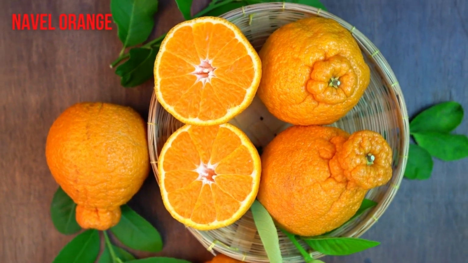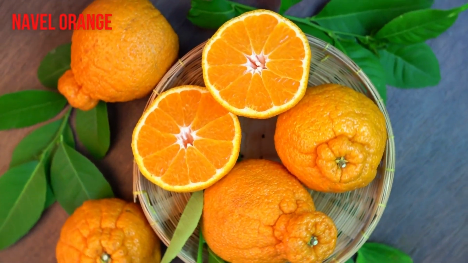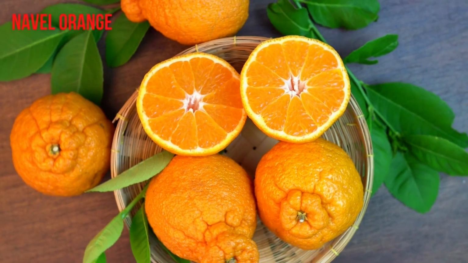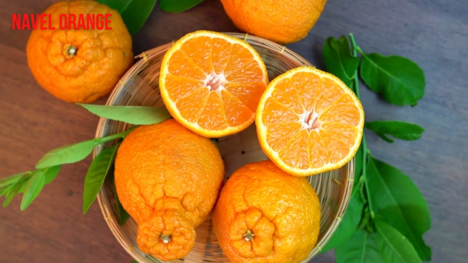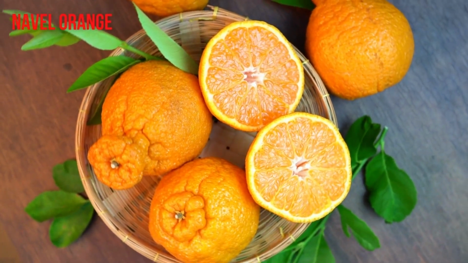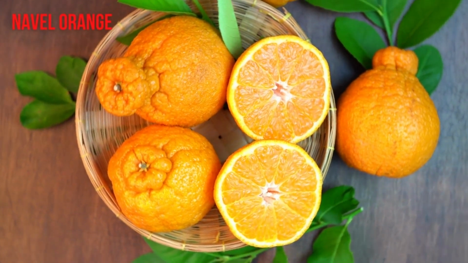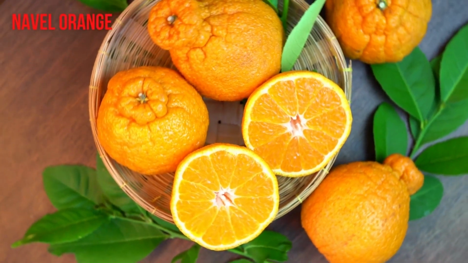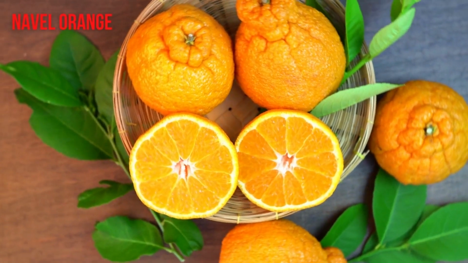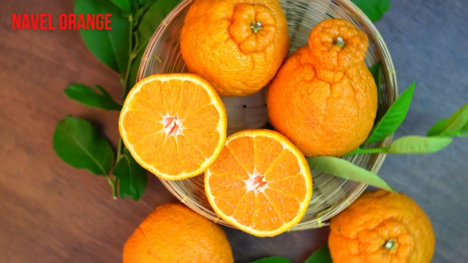Navel Orange, so named for the mark on its rind that resembles a human navel. These common oranges are beloved for their sweet flavor, low acidity, and seedless nature. Navel oranges are known for having thick peels and piths. The flesh of a navel orange tastes wonderful in fruit salads or just eaten on its own.